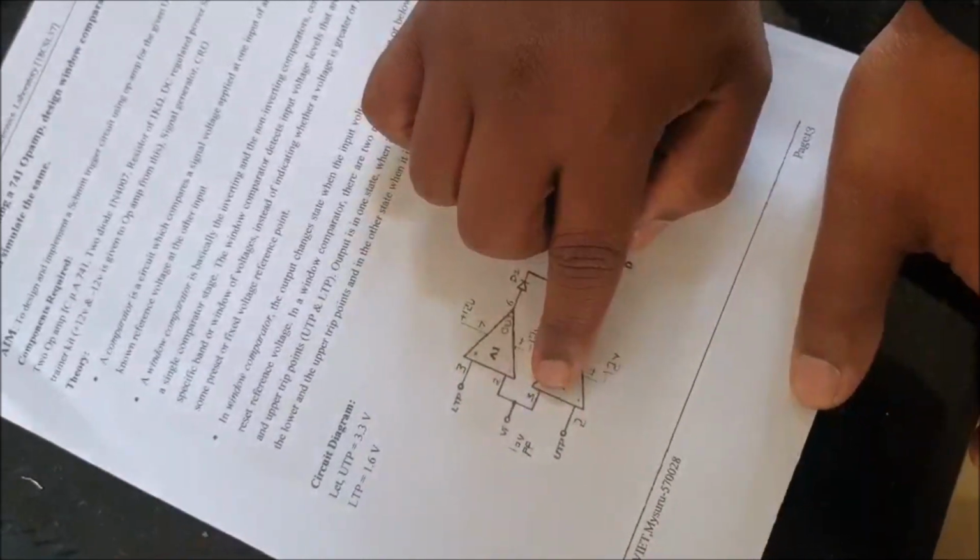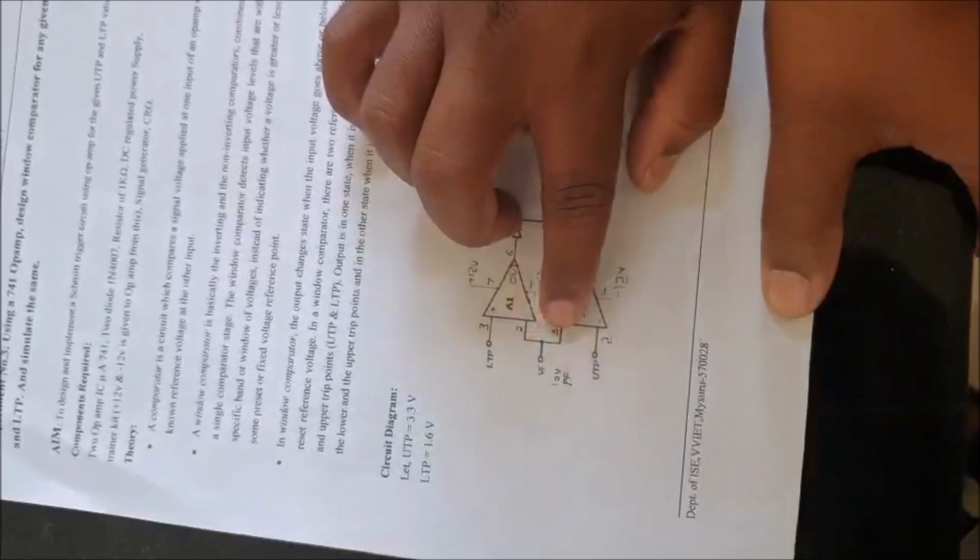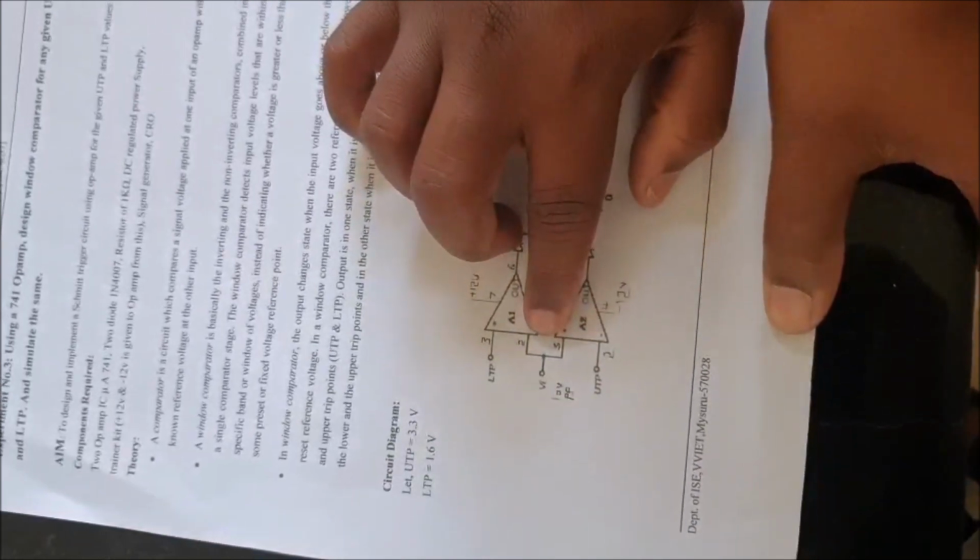So if I want to get the sine wave, or if I want to get the waveform from the signal generator, the positive terminal should be connected to the second pin of the first op amp or to the third pin of the second op amp, and negative should be grounded. That's what I have done here.